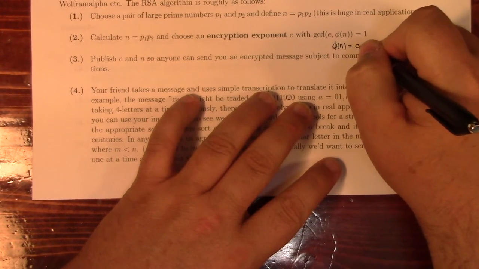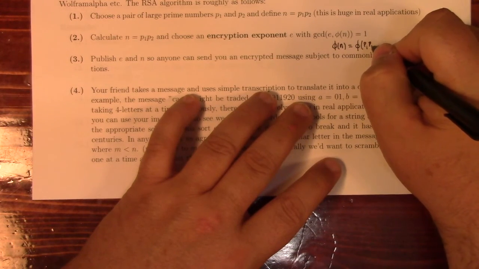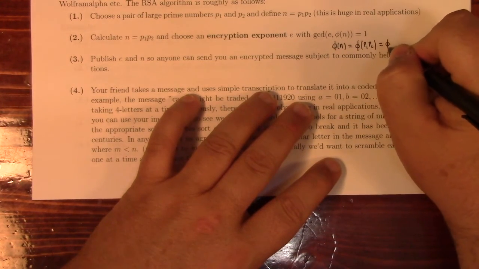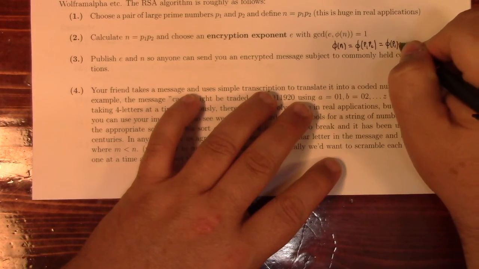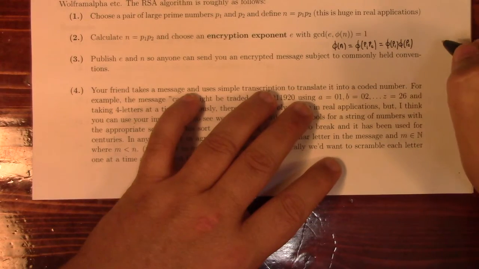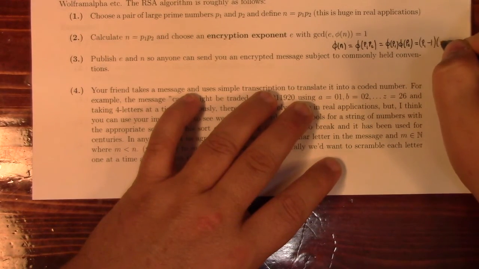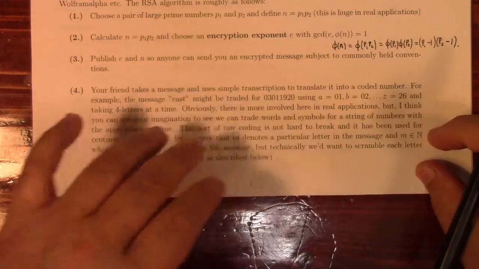It would be phi of P1 P2, which would be phi of P1 times phi of P2, since they're primes. And so that's just (P1 minus 1) times (P2 minus 1). So it's not n, right?